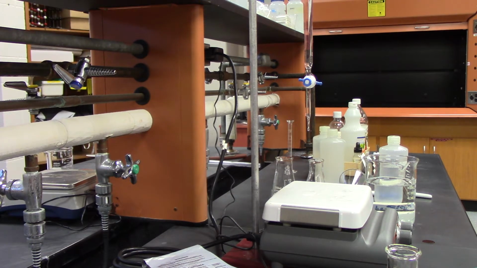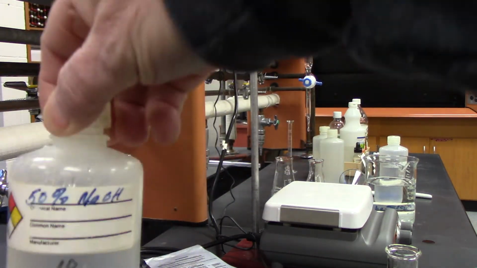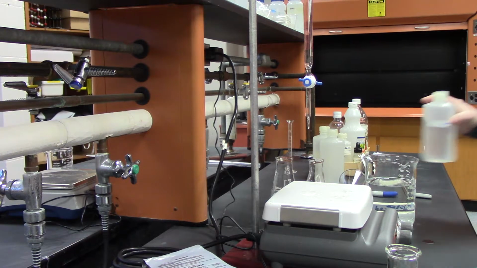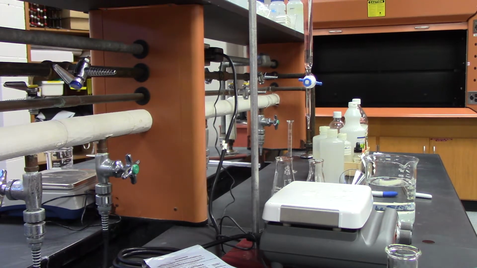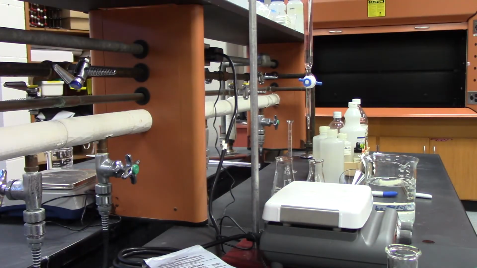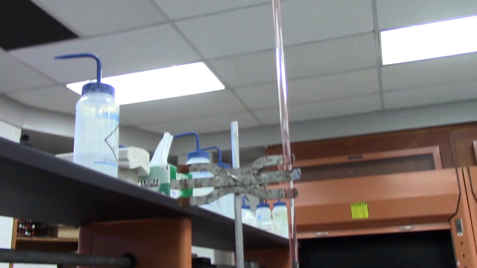So what we do is we start out with 50% sodium hydroxide. Then we add about 3.5 milliliters to 500 milliliters of distilled water and mix them together, and that's what's in here. Then I'm going to put that in a burette. You can see that here. Then we'll show you how to use that.